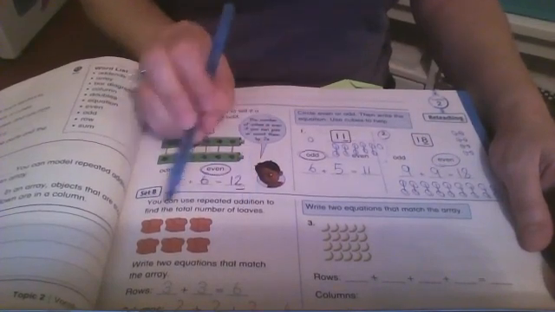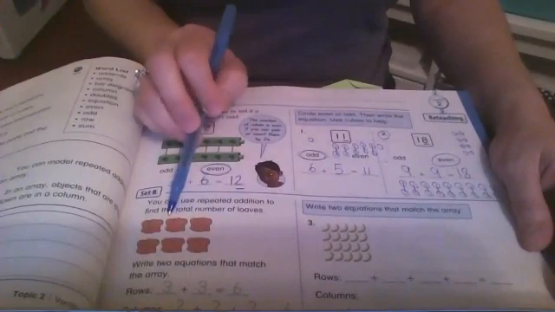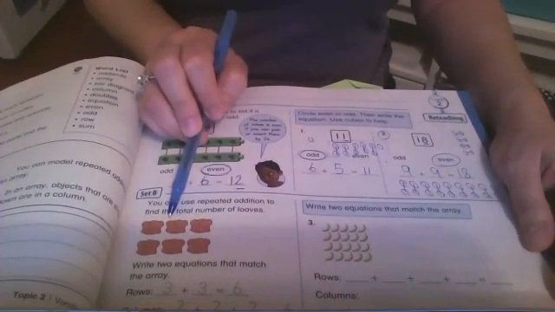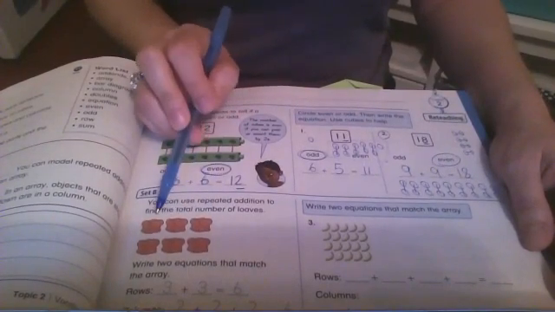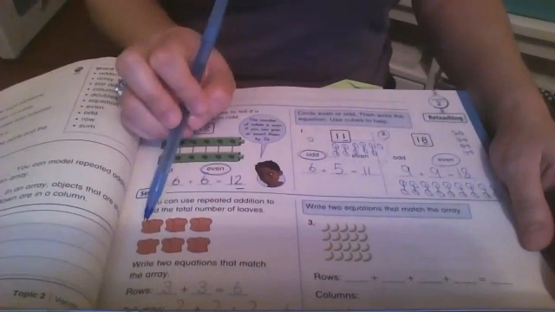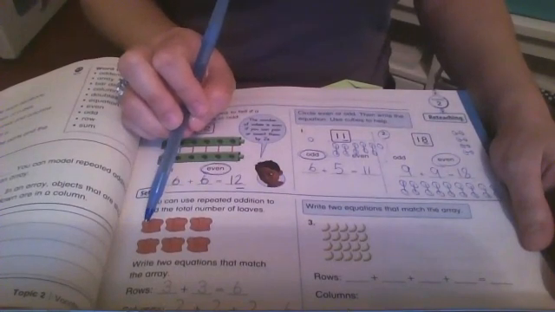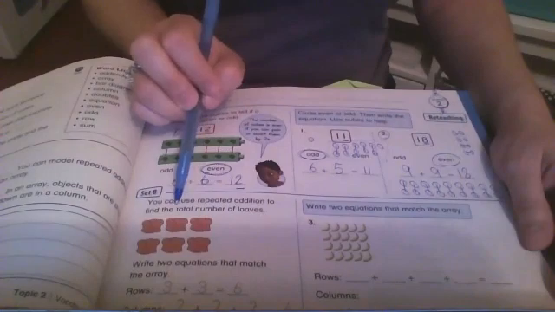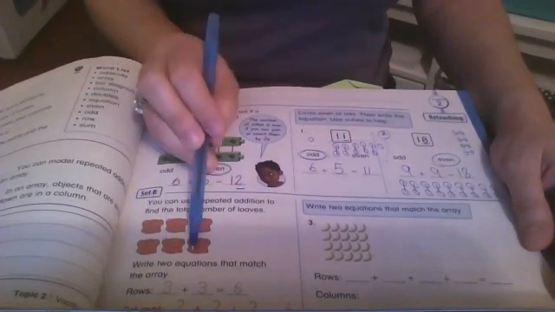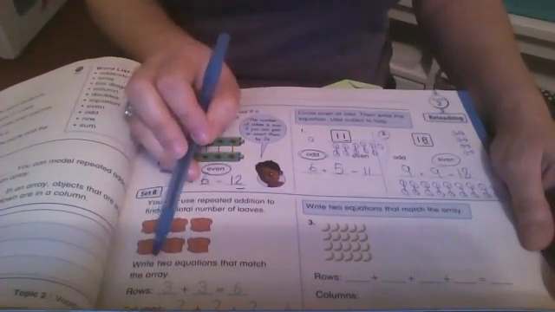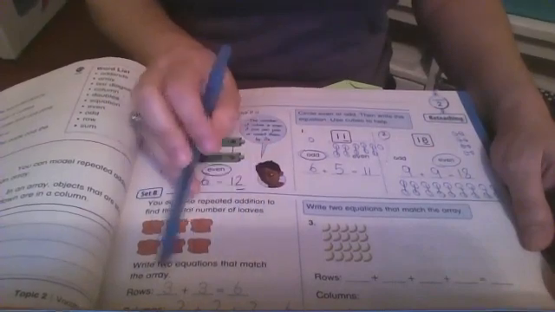The directions here say you can use repeated addition to find the total number of loaves. Okay, we are noticing that the loaves are placed in an array. And again, an array has rows which go across and columns which go down. Okay, so it asks us to write two equations that match the array.